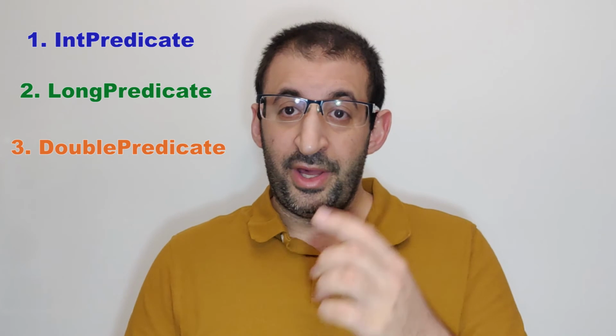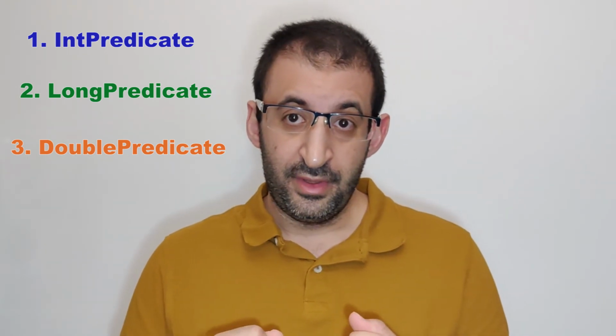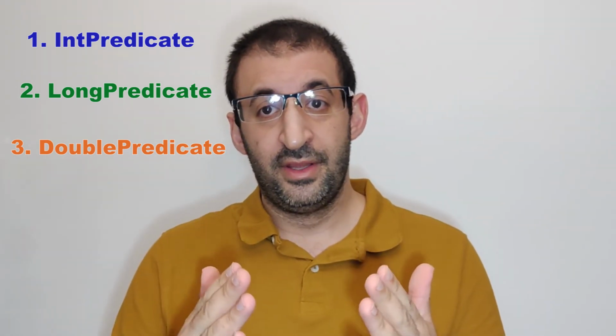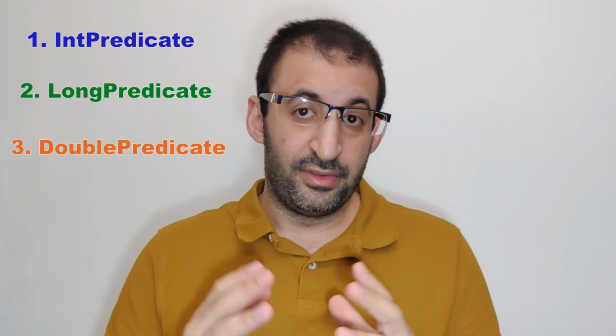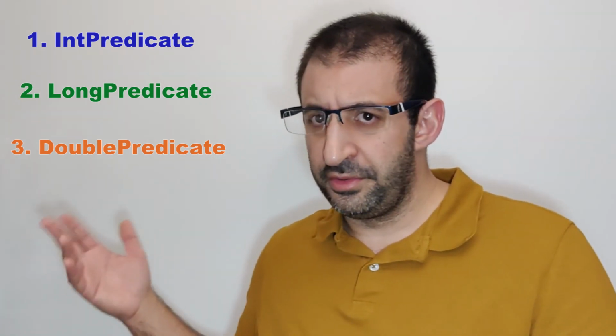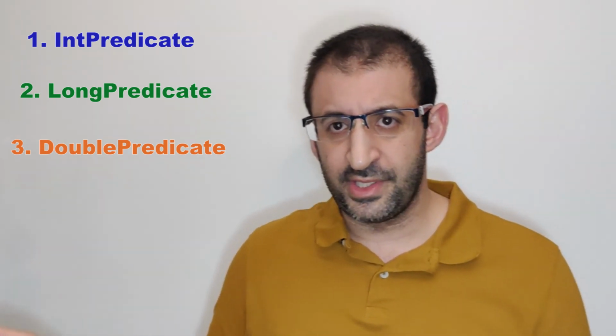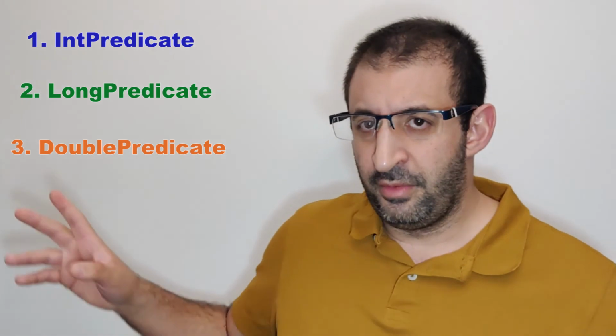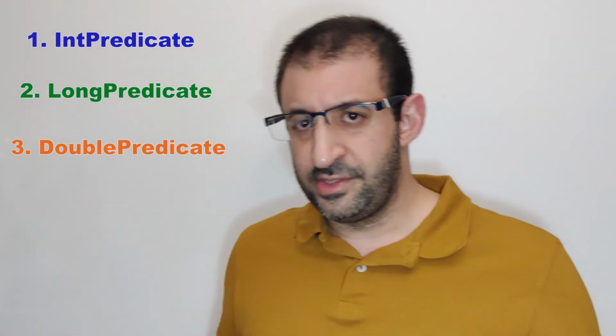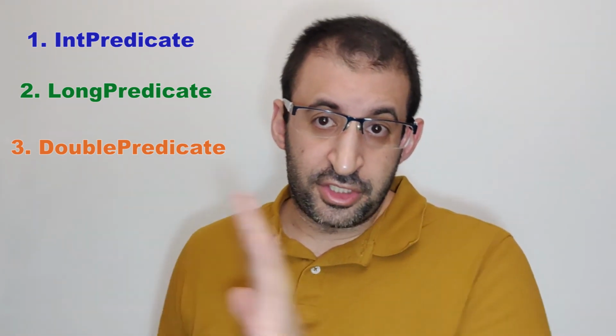So we have these three primitive type function interfaces related to predicate: IntPredicate, LongPredicate, and DoublePredicate. Of course, there are default methods and static methods. There is no difference for the other methods, it is the same thing. It's just the abstract method that changes here.